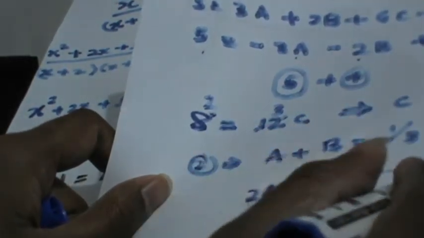So minus 4 by 3 is equal to 2a plus b. I don't need to make this an equation. What I'll do is write 2a as a plus a, so it will be a plus the bracket a plus b, equal to minus 4 by 3.